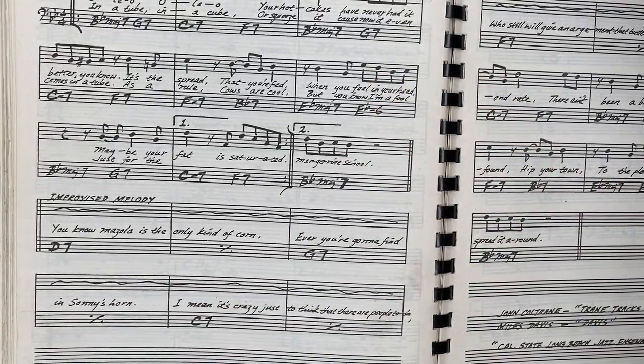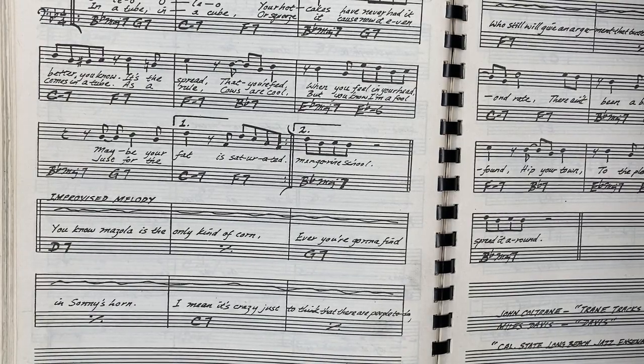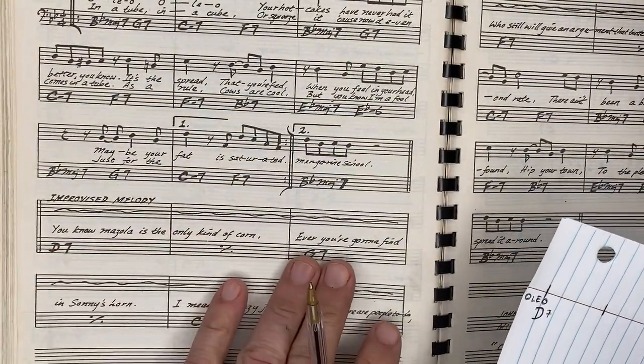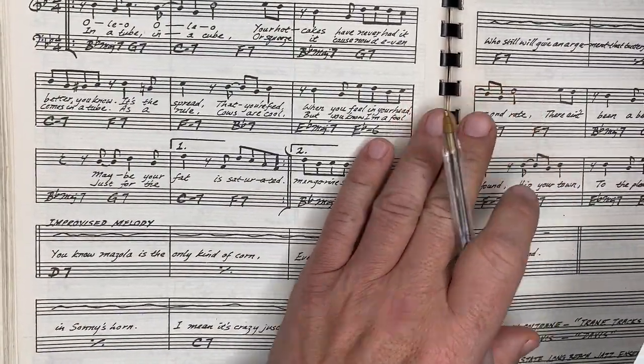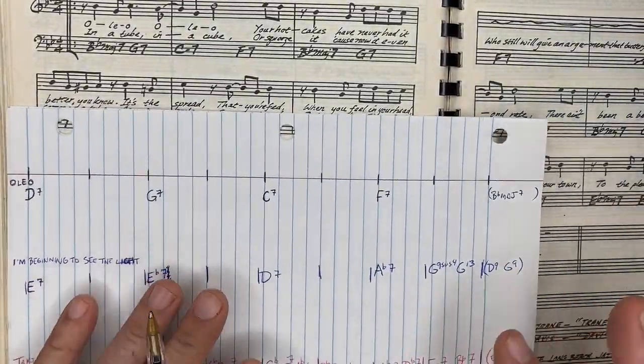And the bridge is a circle of fifths. Remember, the goal of the bridge is to give us a break from the A section and also to feel like it's traveling, starting away and then coming back. So it goes D7, G7, C7, and F7. That's the circle of fifths. This is in the key of B flat, so I just want to start with that.